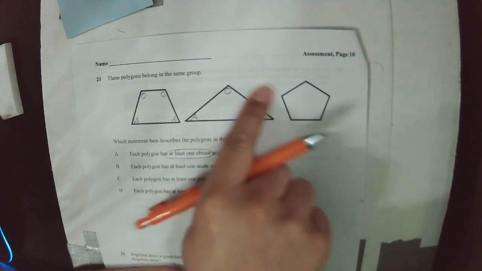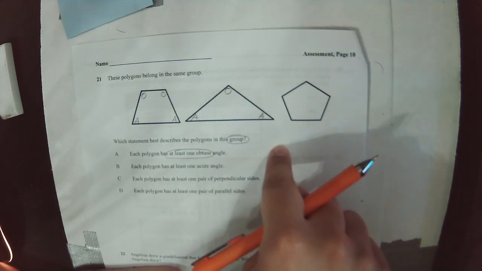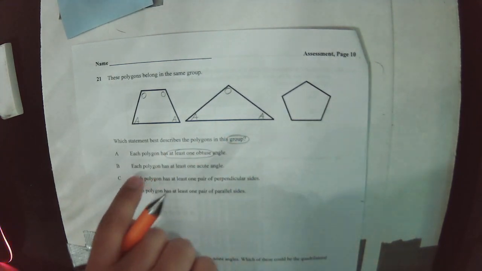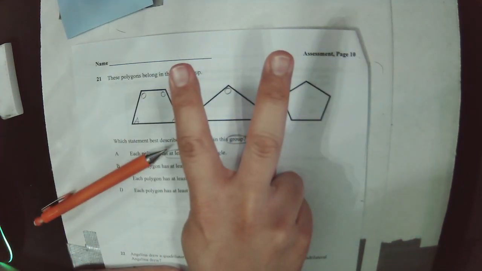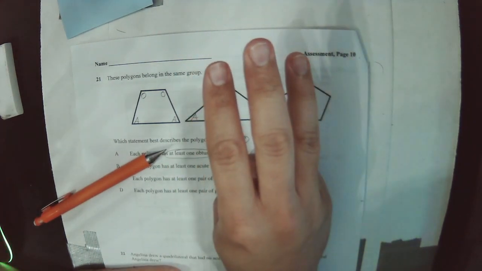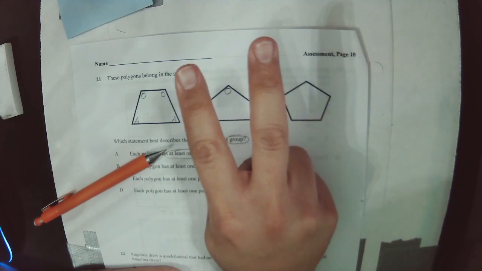Remember, any triangle, no matter what kind of triangle it is, no matter what size it is, any triangle will always have two acute angles. It might have three, maybe, but it will always have two.